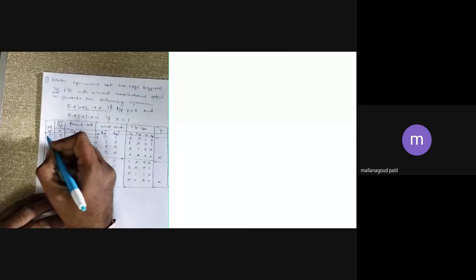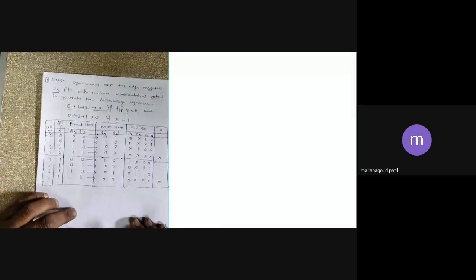First one, cell 0. What will be the output?